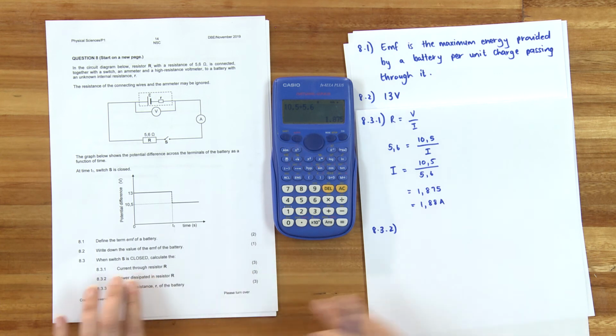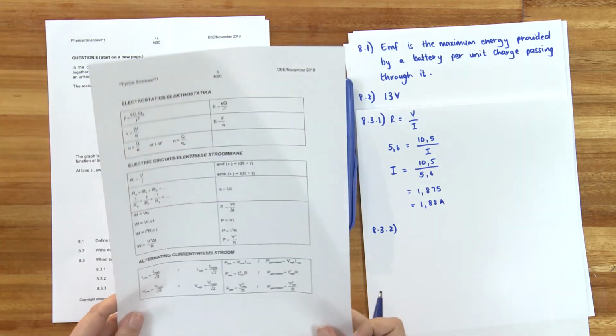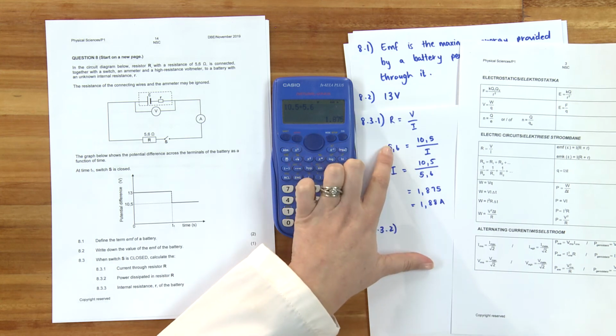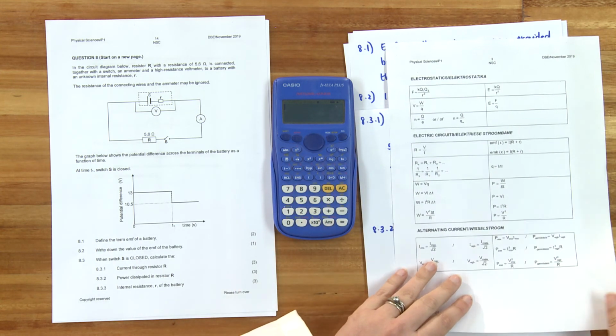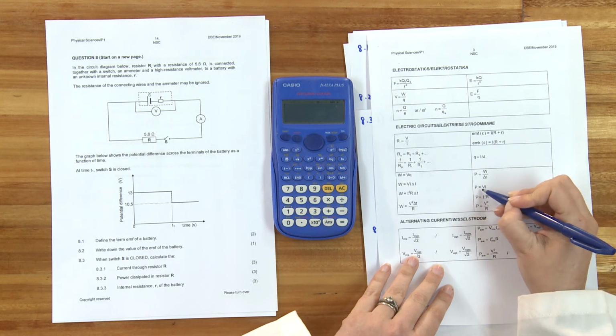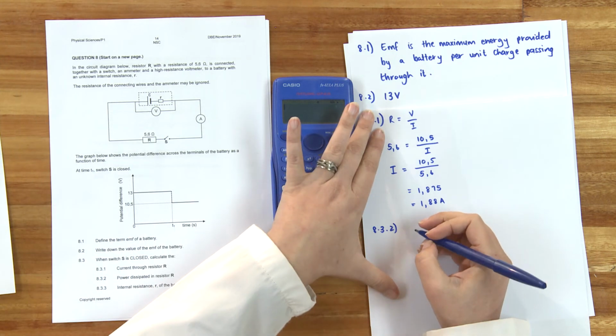Then 8.3.2 asks us to calculate the power dissipated in resistor R. And so we're going to have a look again at our data sheet. We've got our current, we've got our resistance, and we've got our voltage for resistor R. So we can choose pretty much any one of these formulas. I'm going to use P equals VI, but any of them would work. You would just substitute in different values.